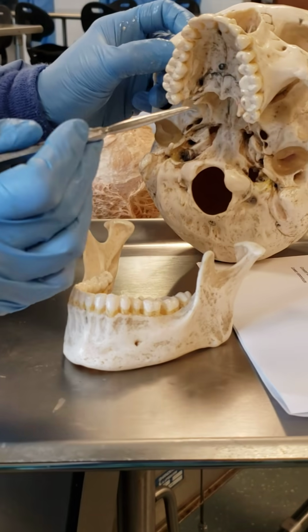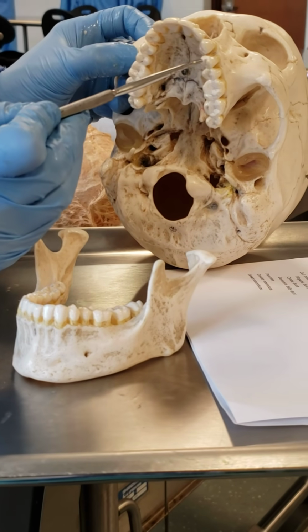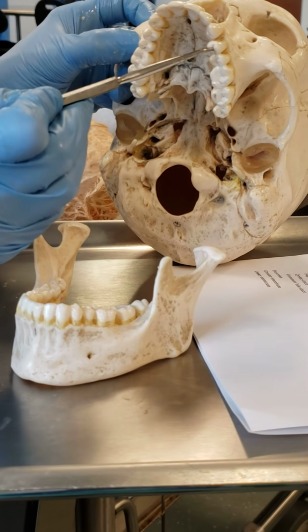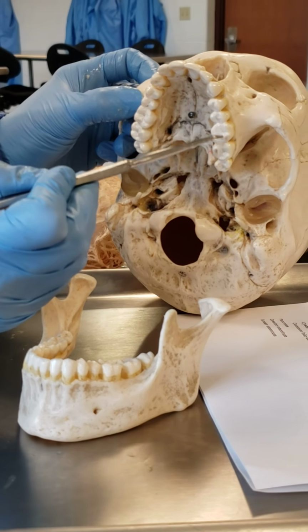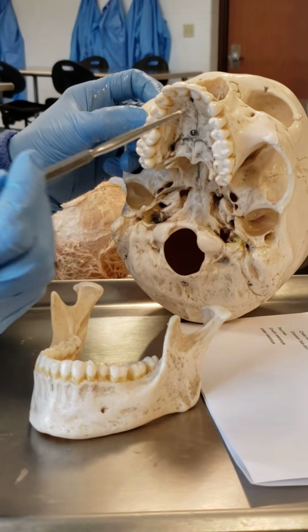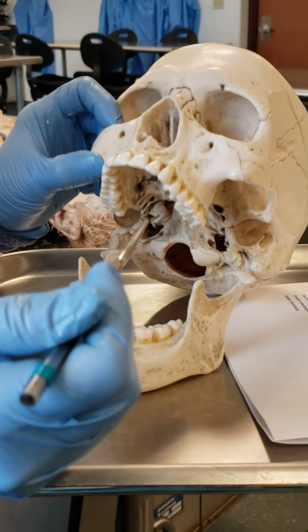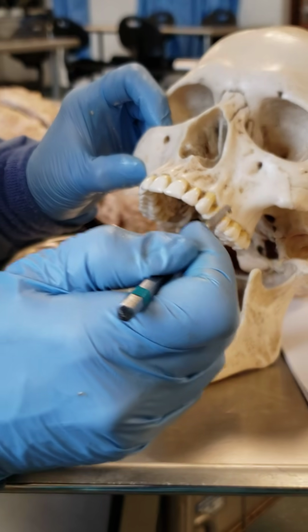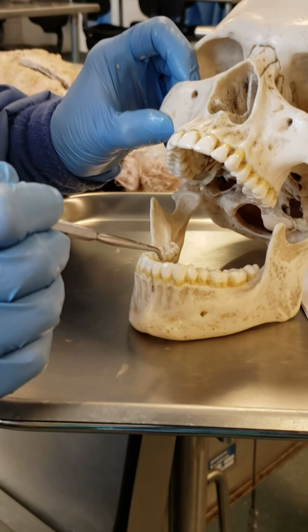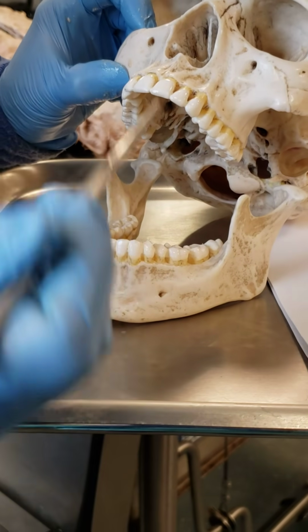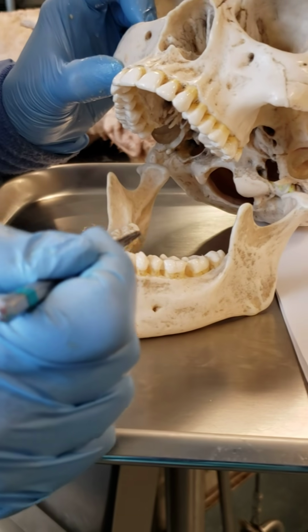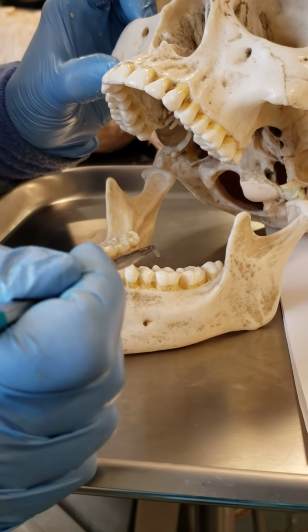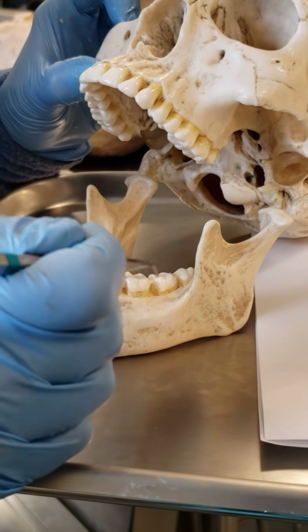And then we're going to move on to the 2 premolars, the first and second premolar, and then our molars, first, second, and third molar. And that is essentially the same for both the maxillary region and the mandibular region, or our upper jaw and lower jaw. So once again, we'd have 2 premolars and then 3 molars, 1, 2, and 3.